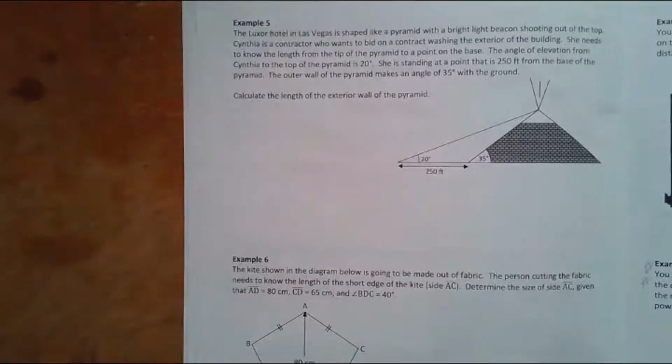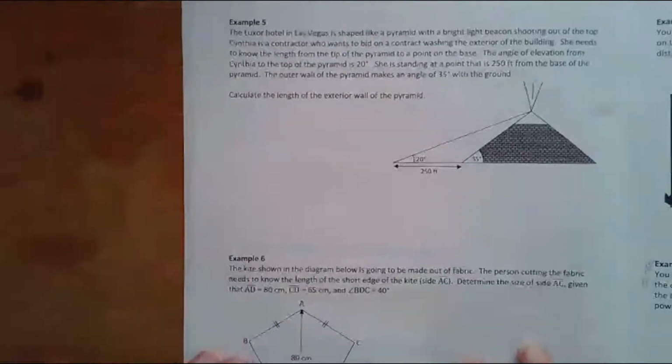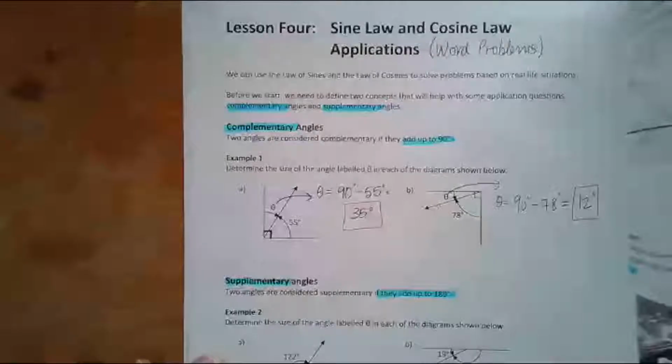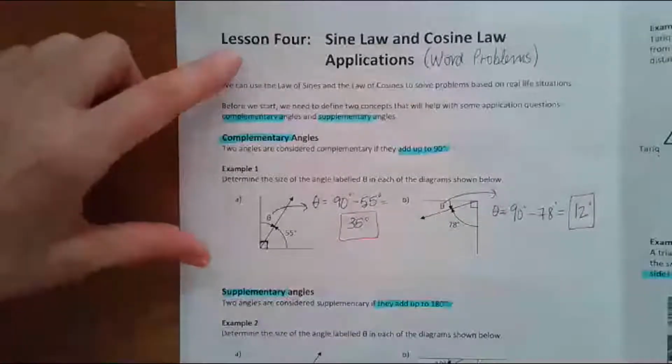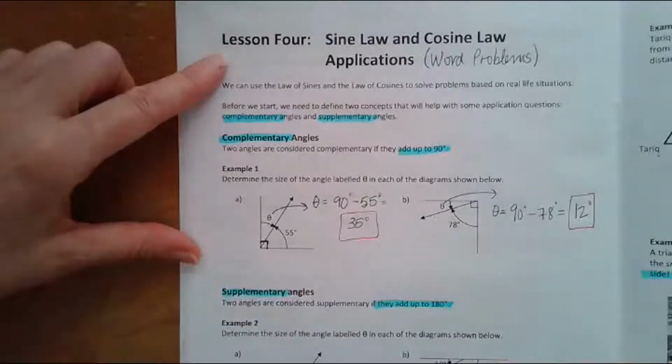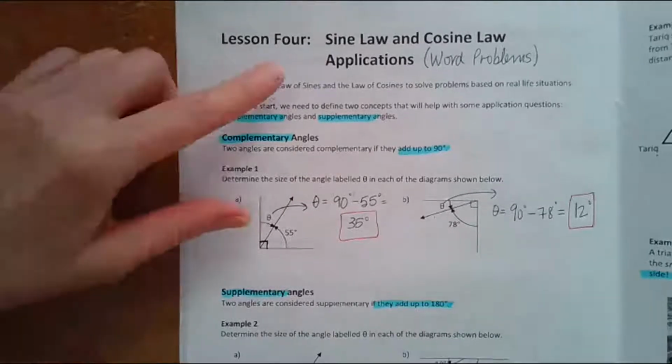Last week we started the laws of sines and cosines. This week we were doing the cosine law. And then yesterday we started lesson 4, which is the big deal, right? The word problems. So we did applications of sine and cosine. And that means there are 2 things going on here, right?